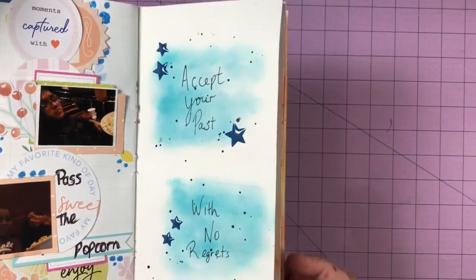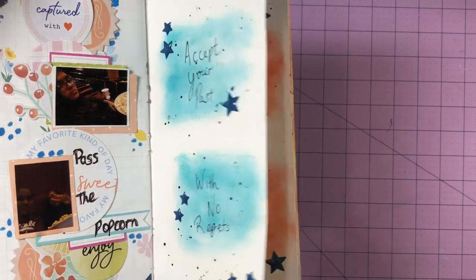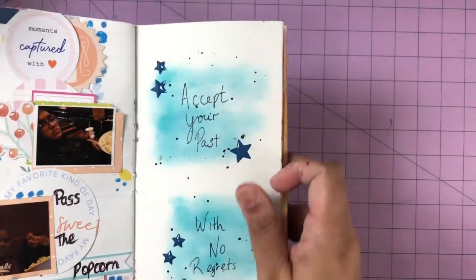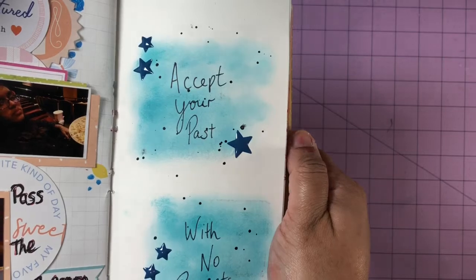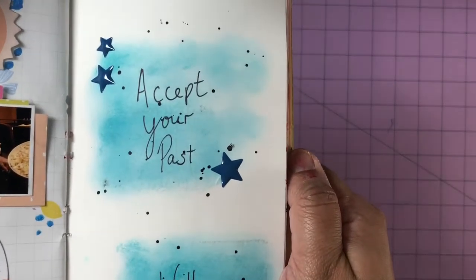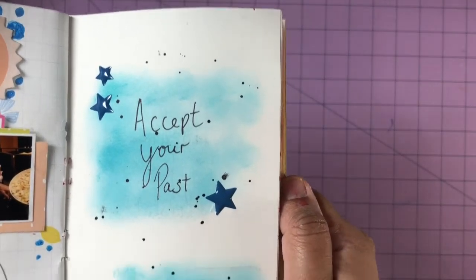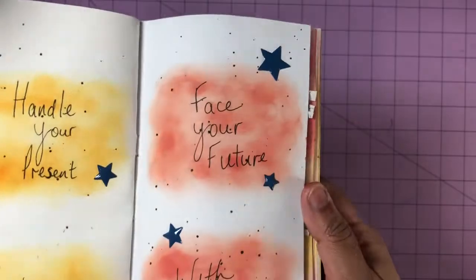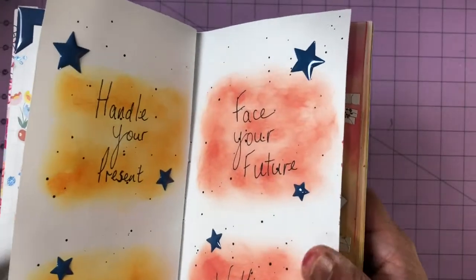So for days 16, 17, and 18, you can see all of my pages match each other, and I use one quote throughout those 3 days. So for day 16, the prompt was past, and as you can see, the part of my quote that I added said, "Accept your past with no regrets."